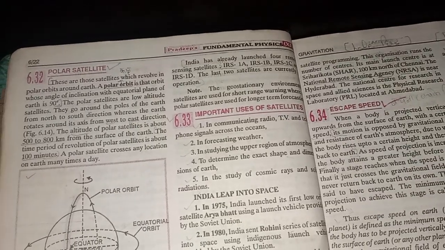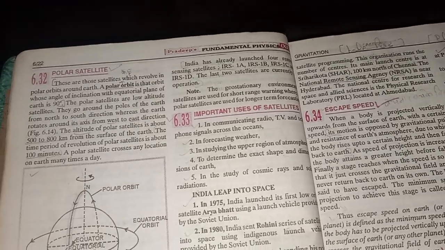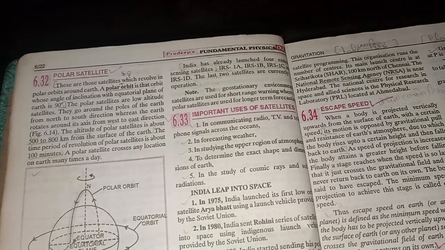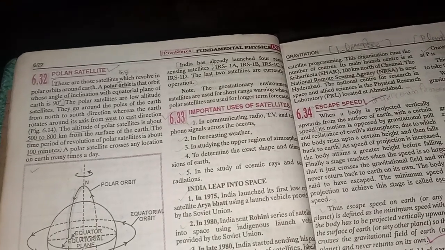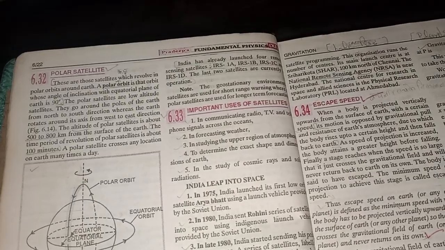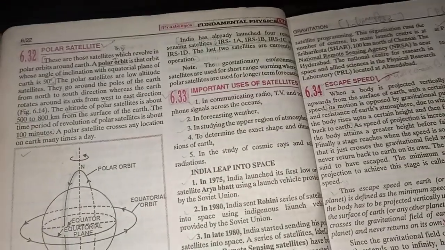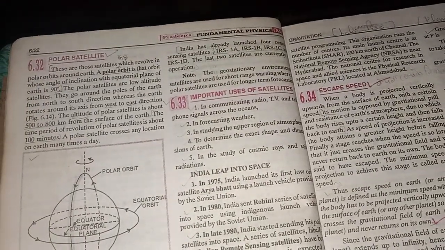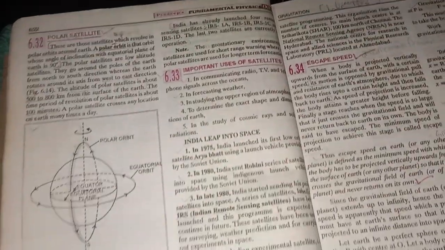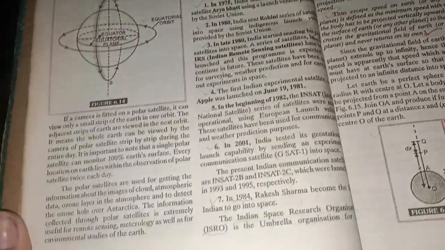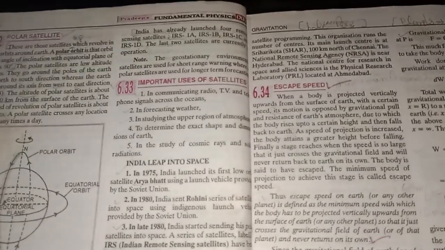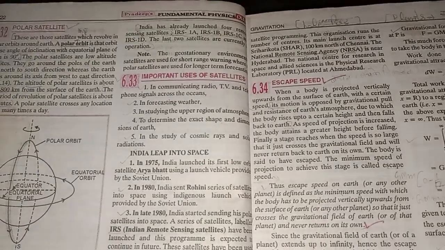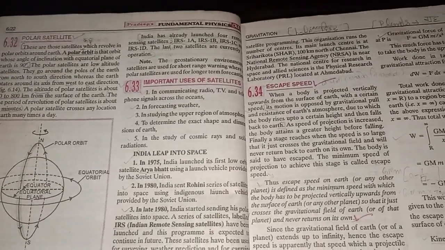Polar satellite: satellites which revolve in a polar orbit around the earth. A polar orbit is that orbit whose angle of inclination with the equatorial plane of the earth is 90 degrees.